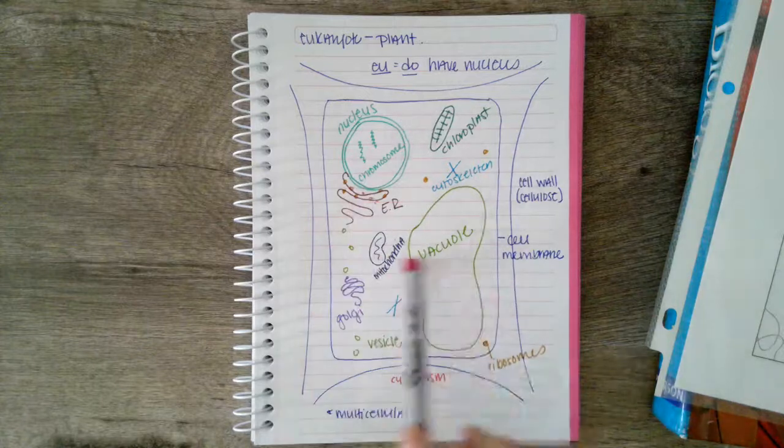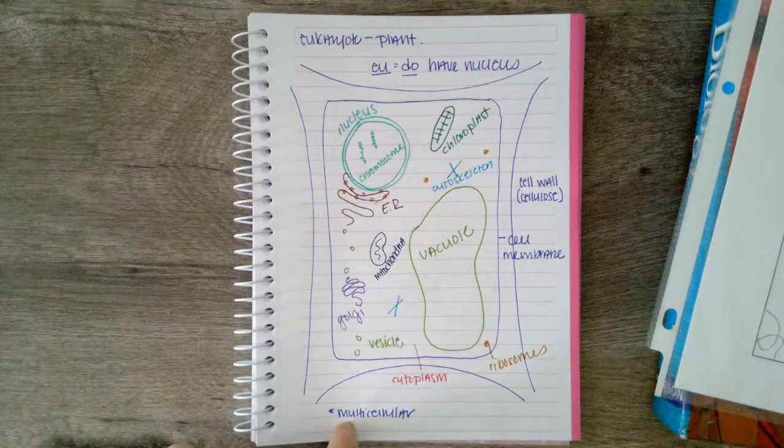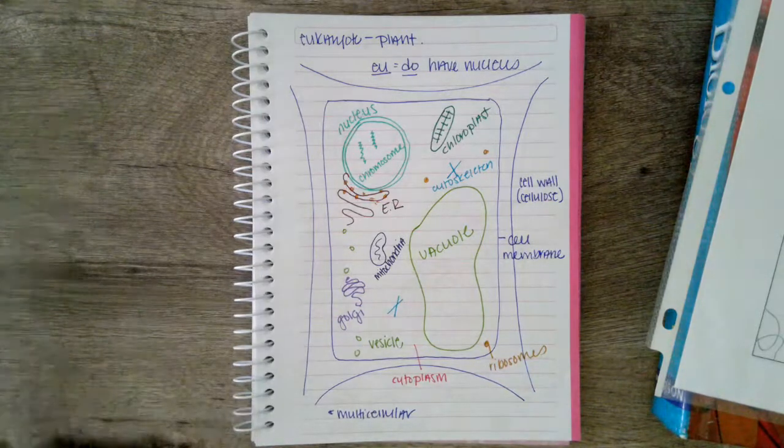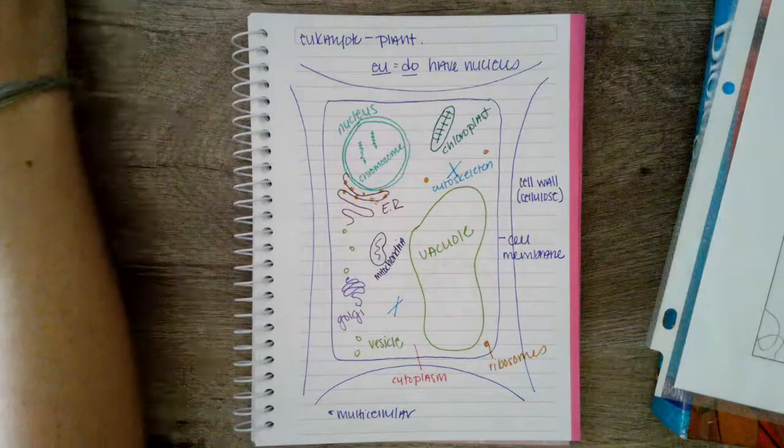Again, all of these complex organelle structures show that most plant cells, or most plants, are going to be multicellular. They are nice and full of all kinds of different organelles. They're complex. Alright, that's all, guys.